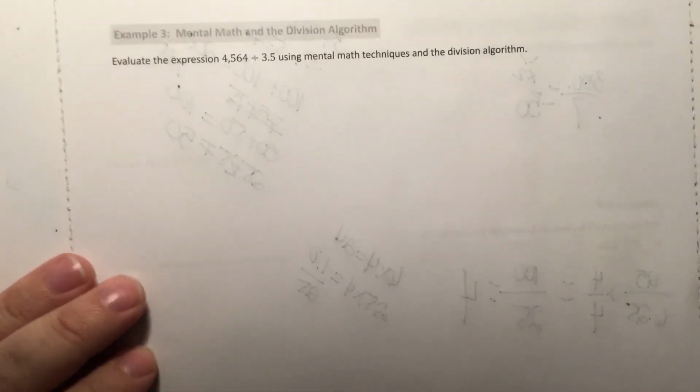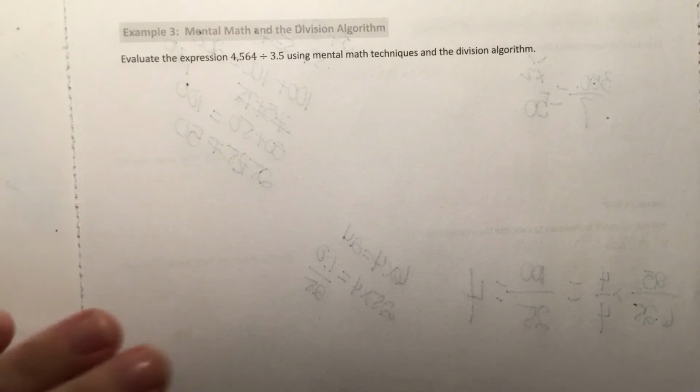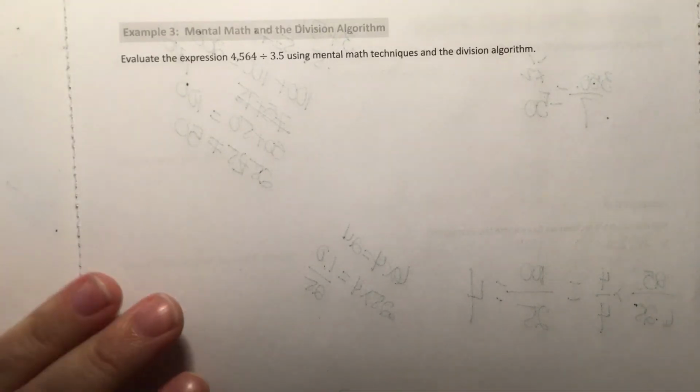So, last one we're going to do together. I'm going to show you, okay? Mental math. I'm going to walk you through it. I'm going to show you on my notes, okay? So let's first switch this horizontal to vertical.